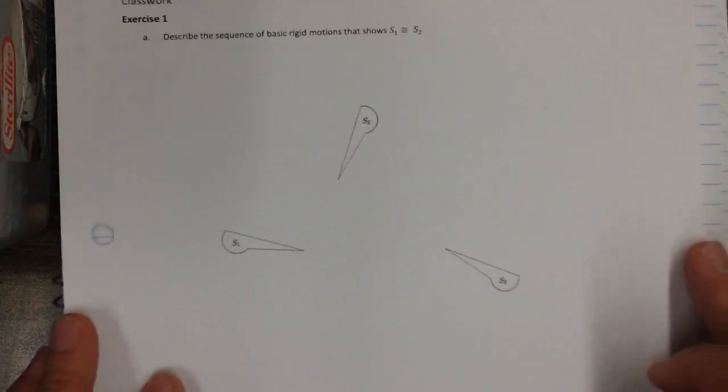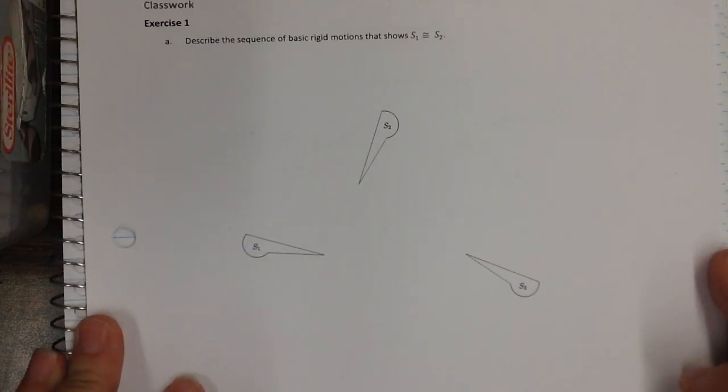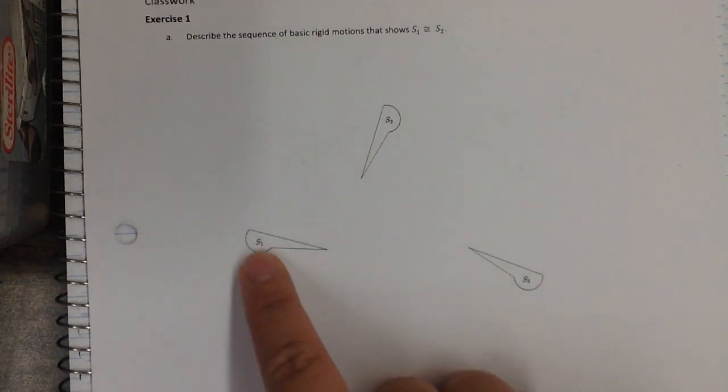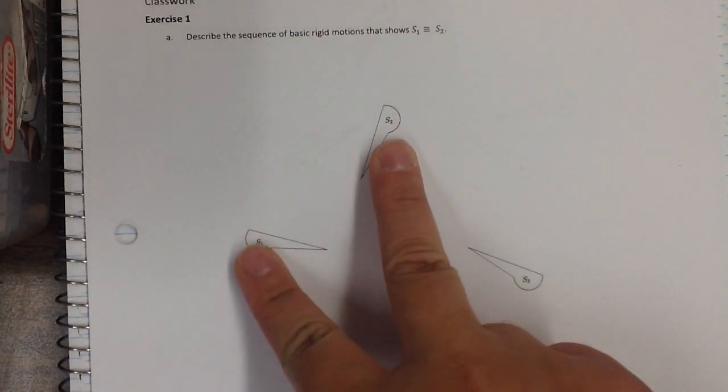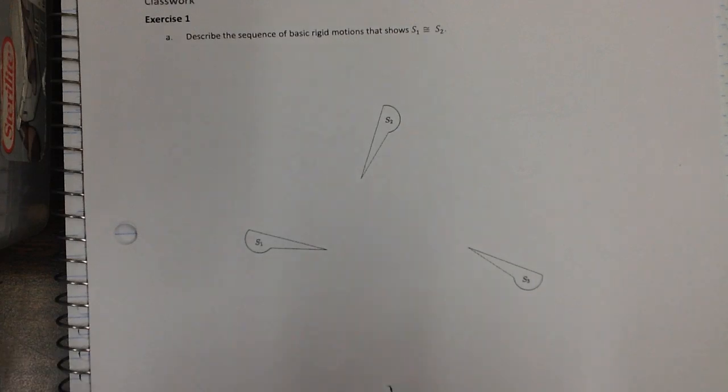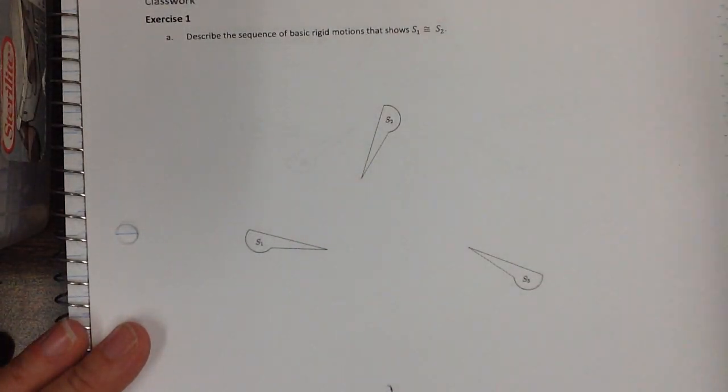It says, describe a sequence of rigid motions that shows that S1 is congruent to S2. Okay, so we're looking at S1, which is right here, and S2, which is right here. So you would take your transparency and work through and figure out how to make them congruent. Obviously, when I talk about these, I've told you guys several times that I would connect them first.